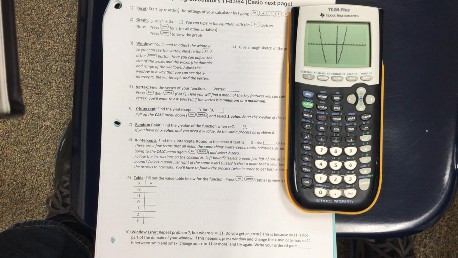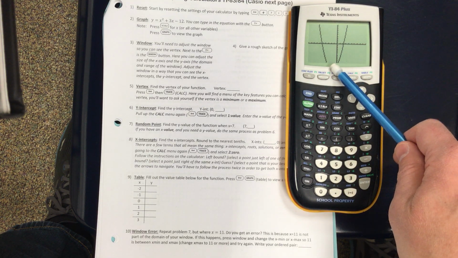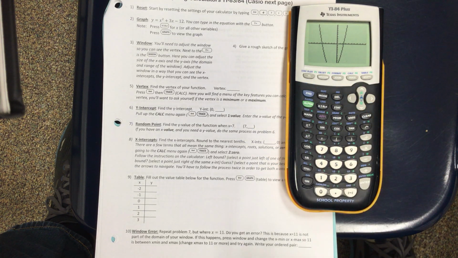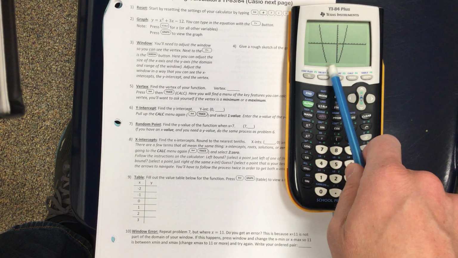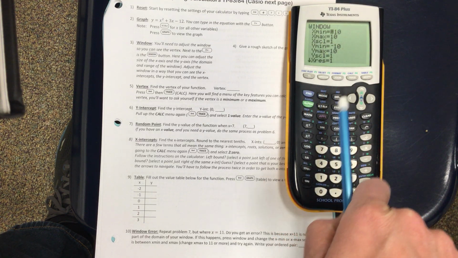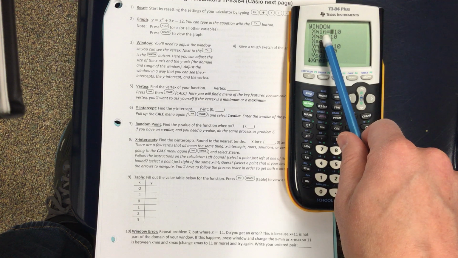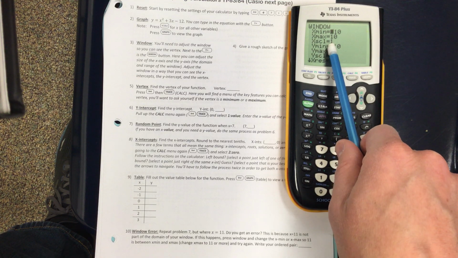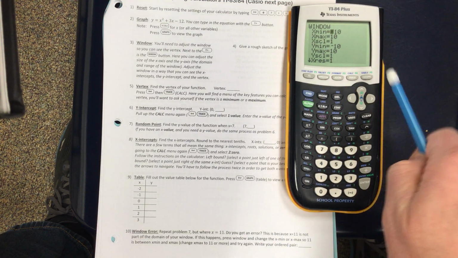Okay, so next up is the window. Sometimes our graphs might be too big or too small, and we need to change that so that we can see it better. Here we can't see the vertex. It's down here somewhere, and we need to see that because that's one of the things that we're going to need to calculate. To change that, we'll click on window, right next to your Y=. Then we have our x min and x max. That's how far to the left and right your window goes. And down here we have y min and y max. That's how low and how high.